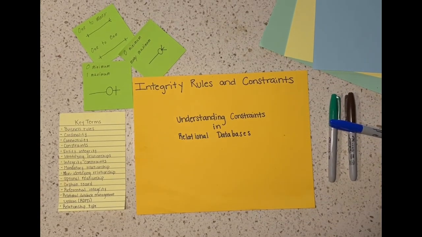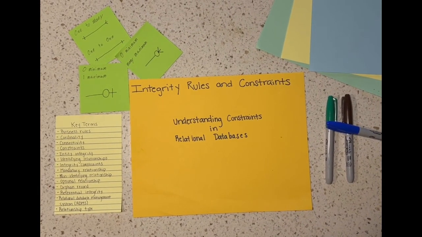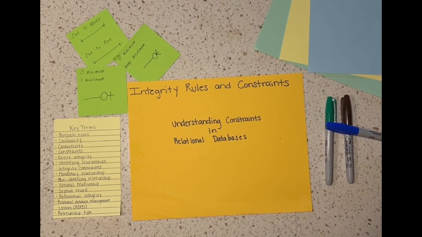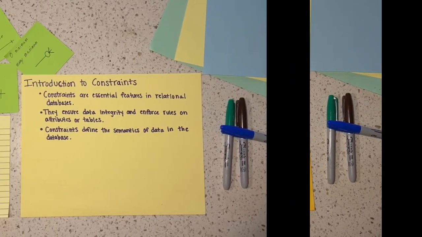Hello everyone, today we'll be diving into the world of integrity, rules, and constraints in relational databases. Let's explore how these principles ensure accuracy and consistency.